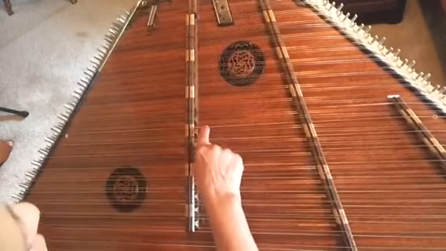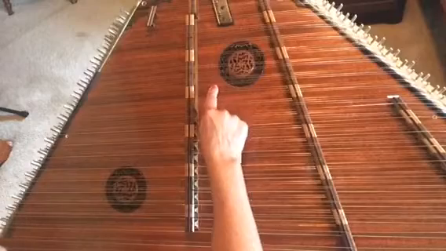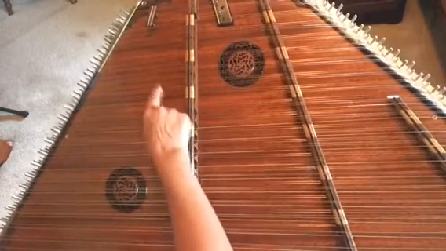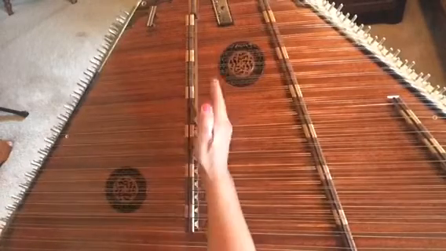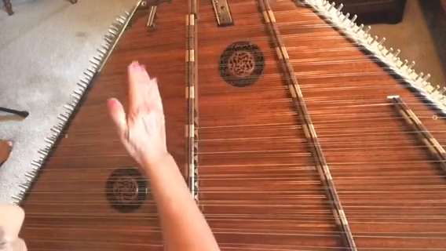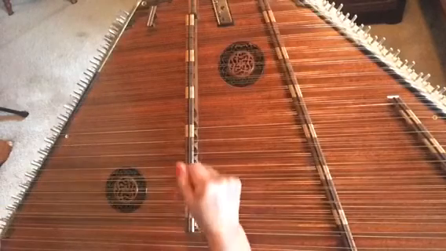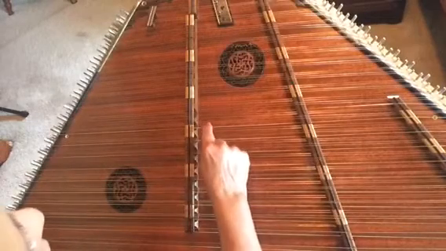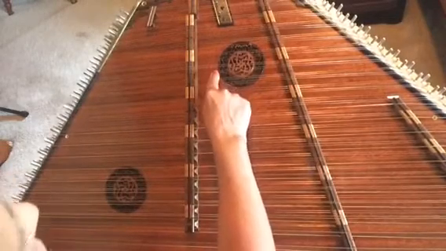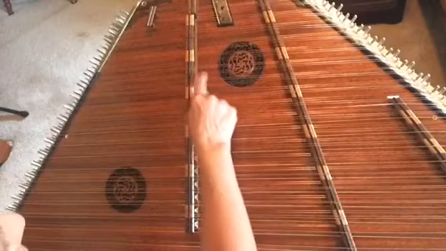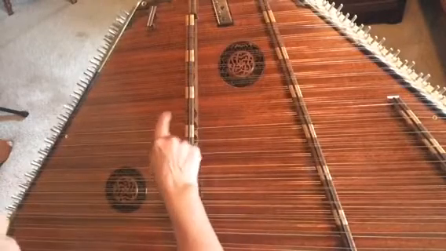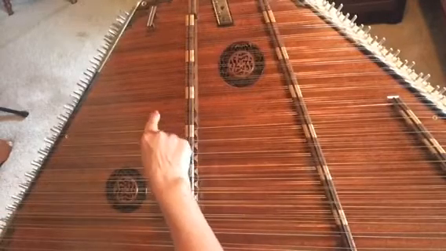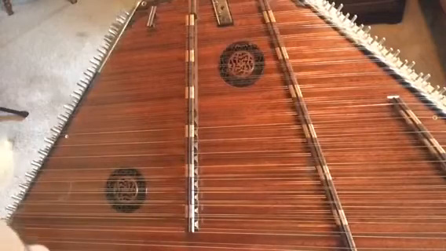Okay, I'm going to go 1, 2, 3, 4, across the bridge and down, 5, 6, 7, 8. That's a 4/4 scale because you're playing 4 on one side of the treble bridge and 4 on the other side. A 5/3 scale, 1, 2, 3, 4, 5. See how you're one above a marked bridge? You're going to go over to one above a marked bridge and get 6, 7, and 8.